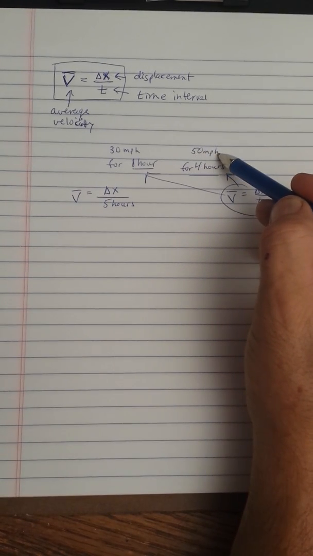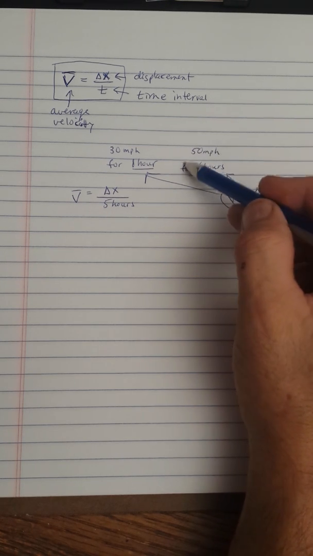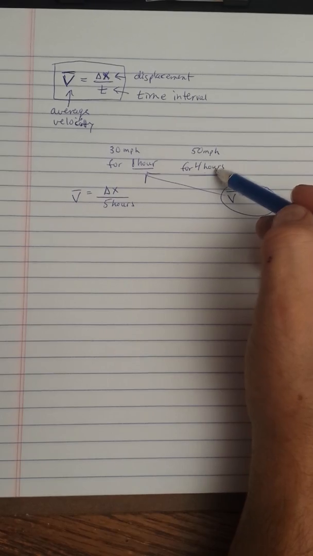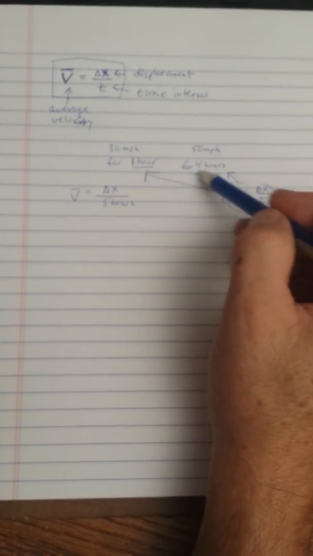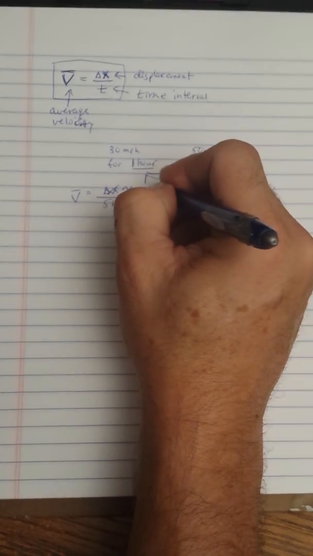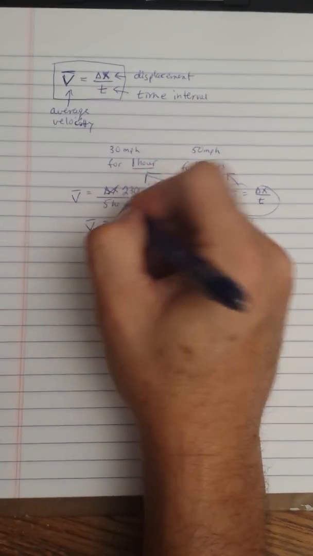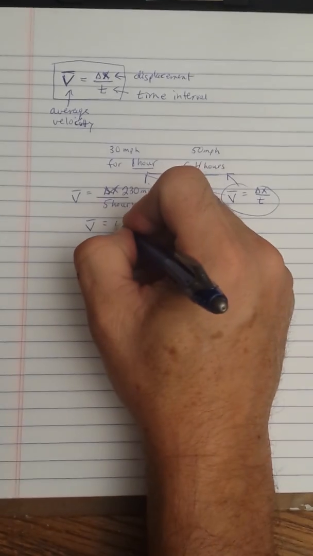And if we travel 50 miles per hour for 4 hours, once again, I'm hoping it's obvious that overall you can travel 200 miles during this portion of the motion. So 30 miles plus 200 miles altogether is 230 miles. And if we travel 230 miles in 5 hours, then this is going to be 46 miles per hour, which is significantly different than the 40 miles per hour you would get if you just average these numbers together.